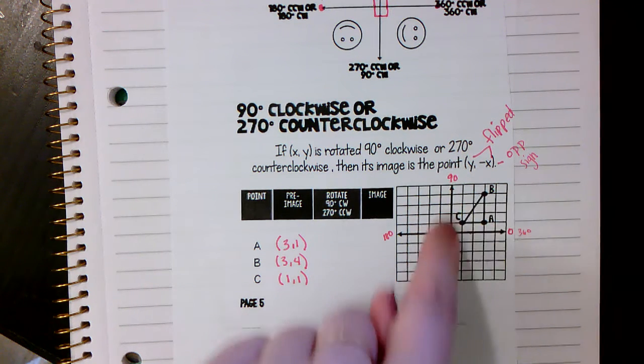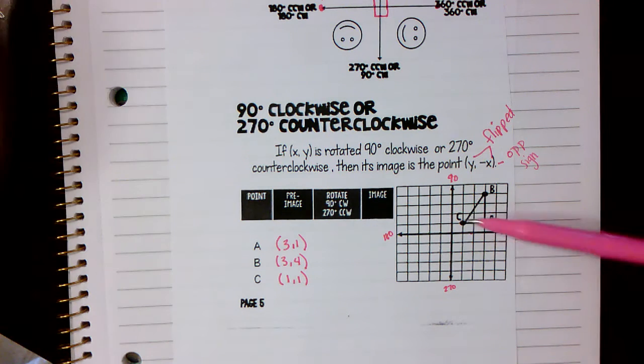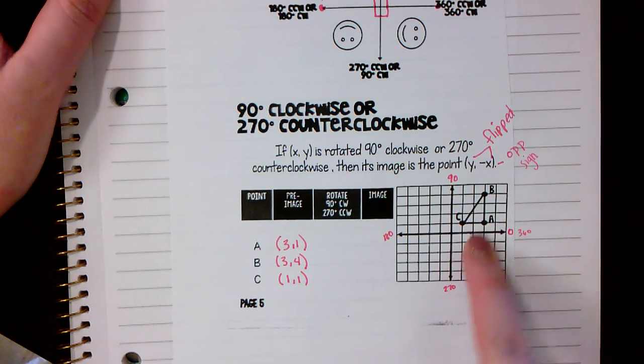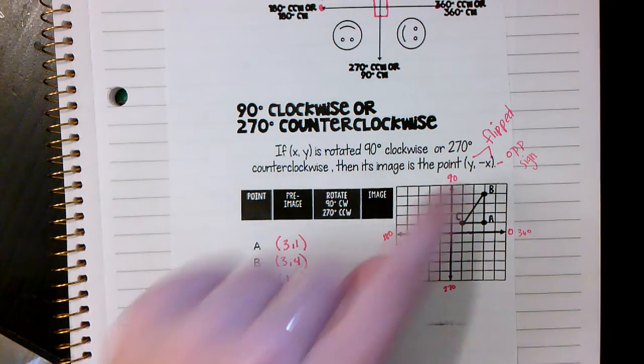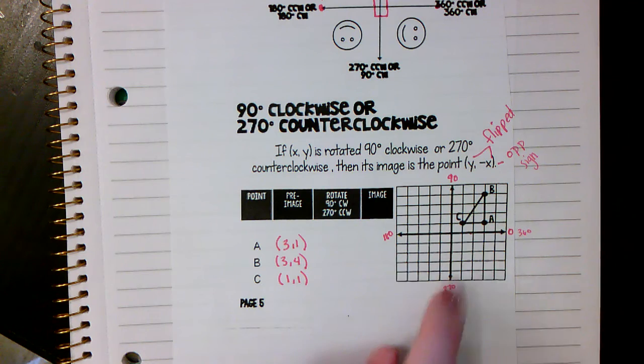Remember, each quadrant is 90 degrees. So if we are rotating 90 degrees, we are moving one quadrant. So 90 degrees clockwise will come down to this one. Or 270, which we know is 1, 2, 3 quadrants.